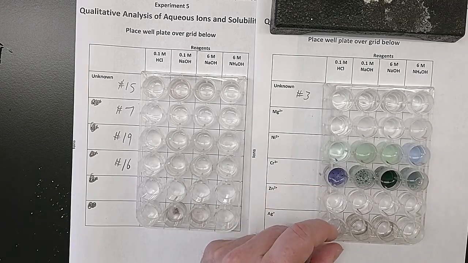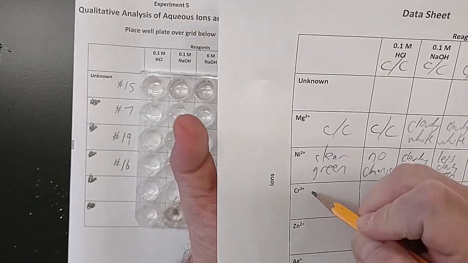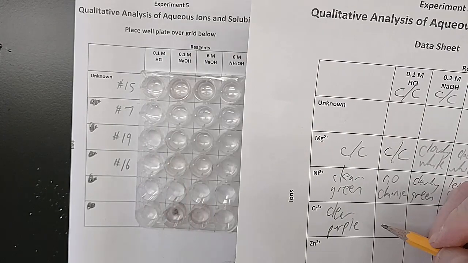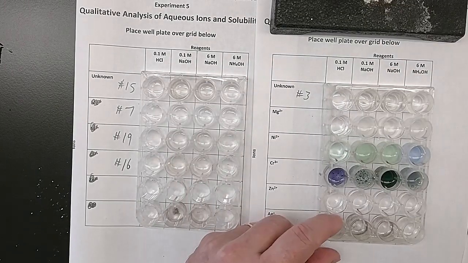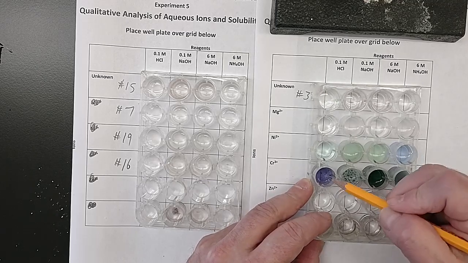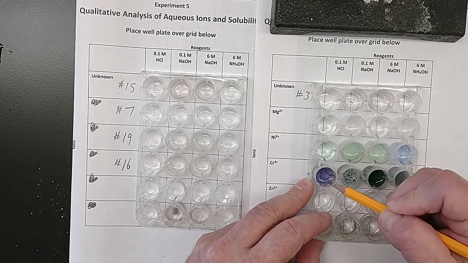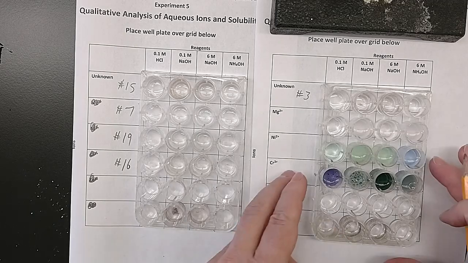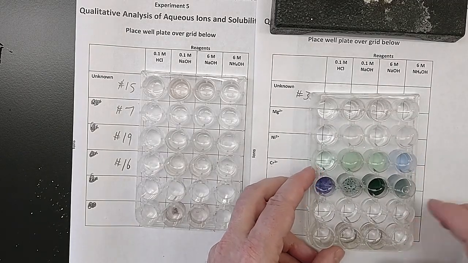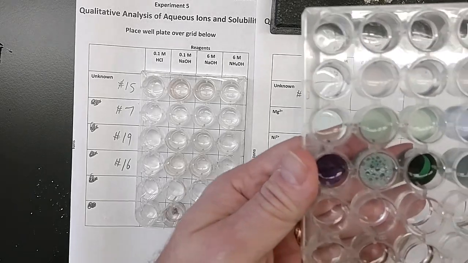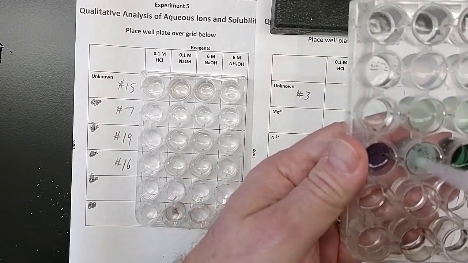All right, so the chromium when we started was clear but purple. Recording in pen, not in pencil. And it doesn't look like it really changed with HCl. Right? I can still see the line through there, and it's still purple. So no change. What I'm writing on my data sheet. This one, it's a little hard to see because it's so foamy. Lift it up towards the camera a little bit. Try and move some of that foam out of the way.